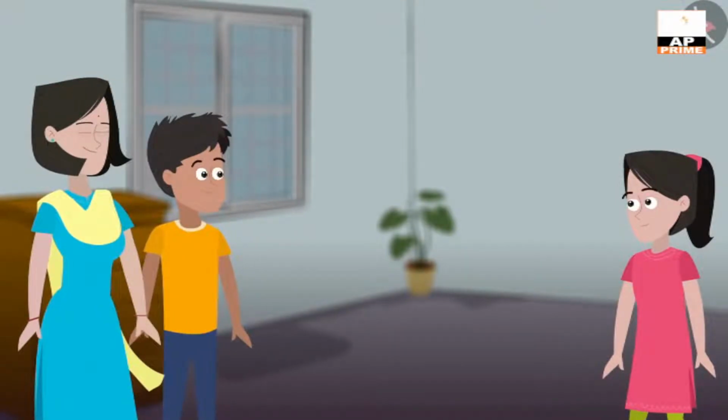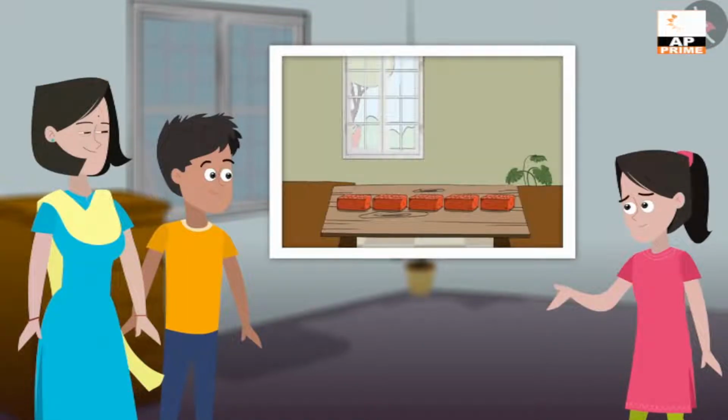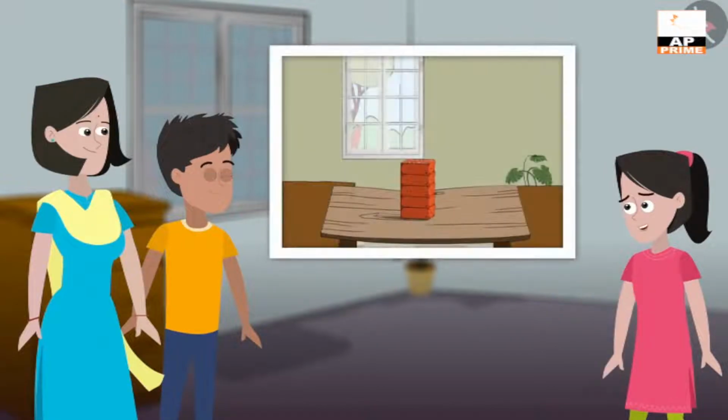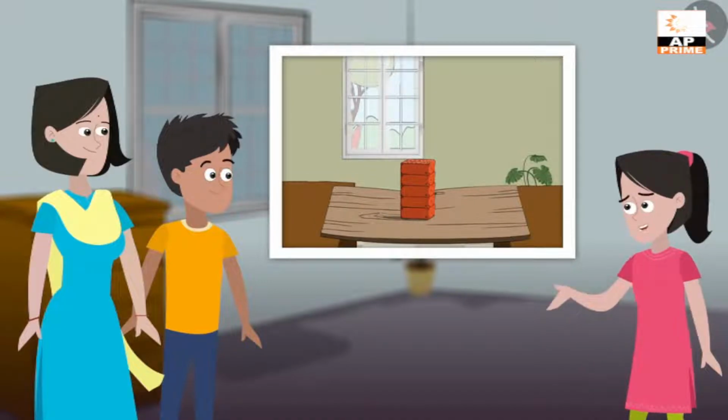Sanya, do you think the impact of force also depends on the area on which it is exerted? Bhaiya, when the bricks were kept on a larger area, the impact of the force was less. But when these bricks were kept one over the other, the force was only on a smaller area. And the force exerted on this small area on the wooden plank made it bend.